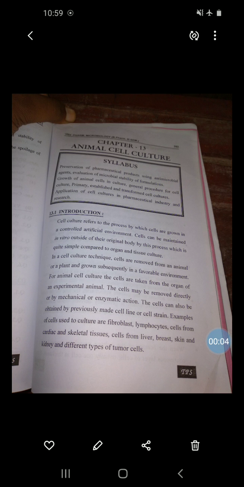In the last lecture, I had discussed the evaluation of microbial stability of formulation. Today, we will see the next point of our syllabus, that is animal cell culture. We will first see an introduction about this. So, what is cell culture?